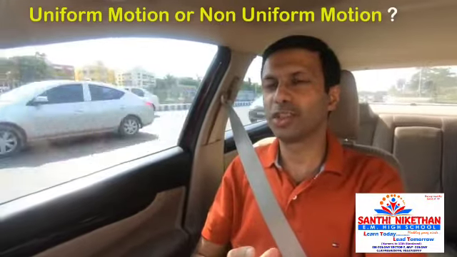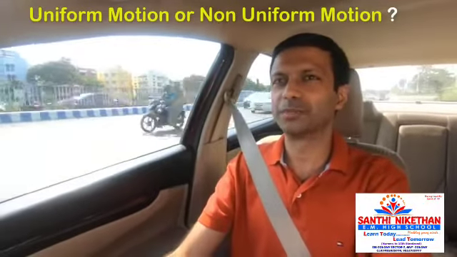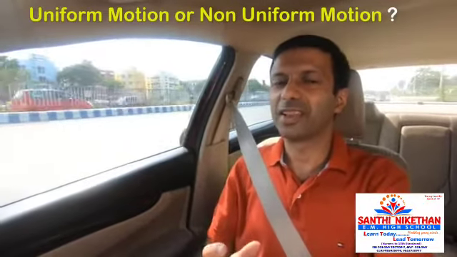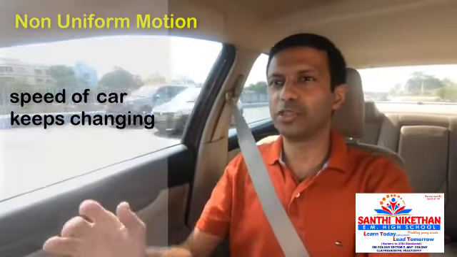When you're traveling, are you usually in uniform motion or non-uniform motion? That's right, it's non-uniform motion because the speed of the car keeps changing. When the car is stopped, the speed is 0. On an empty road, the speed increases. And when you're in busy traffic, the speed decreases. So clearly, it's a case of non-uniform motion.